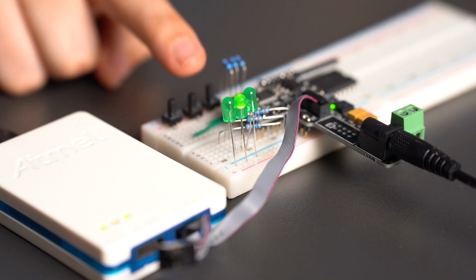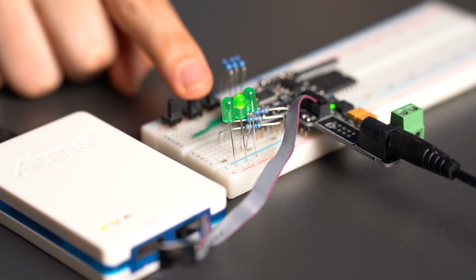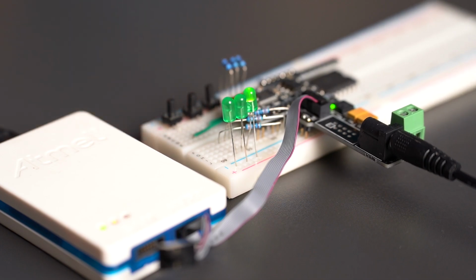We expect that pressing a button will change the state of its LED, so now I press the middle button and the middle LED should light up. If I press the button again, the LED will go out. Now let's see what happens if we press more than one button at the same time. I press the two edge buttons at the same time. You can see that only one of the lights is on, so this program can't handle more than one button at a time.